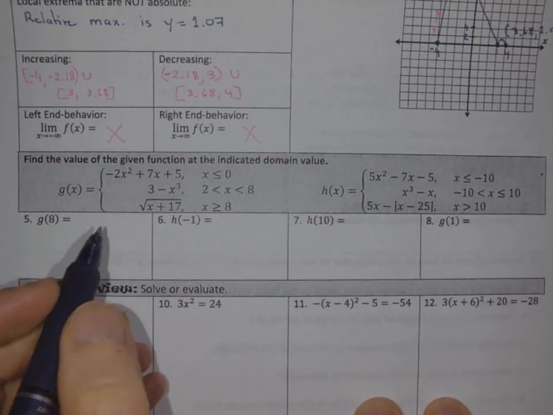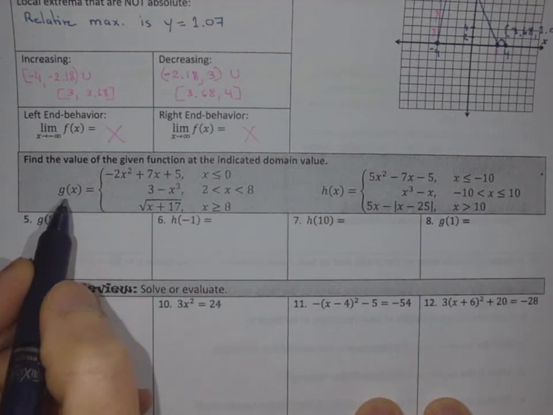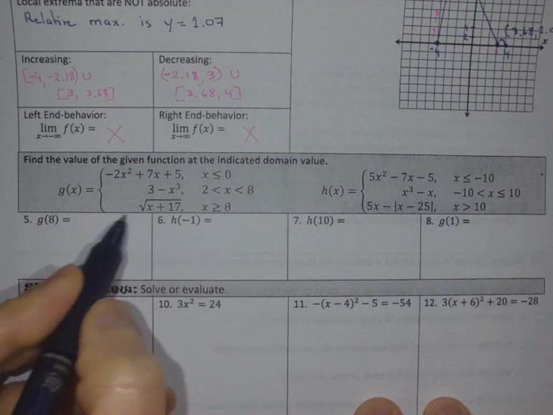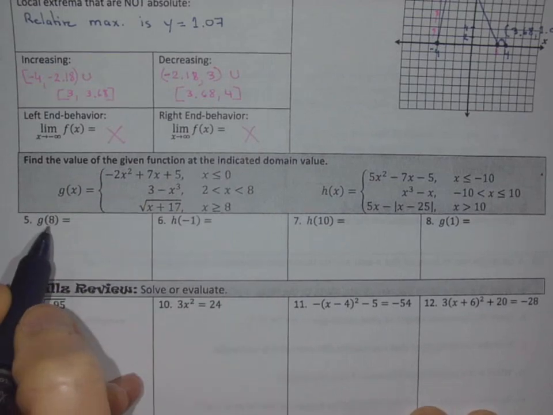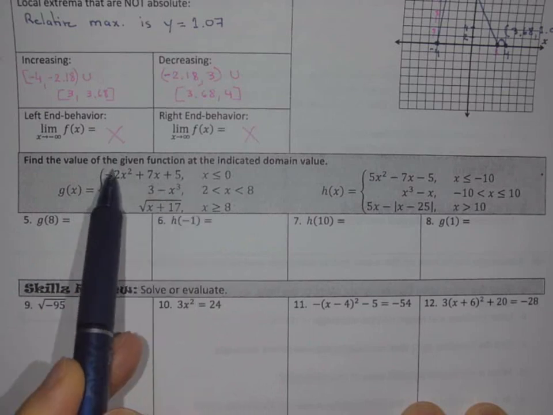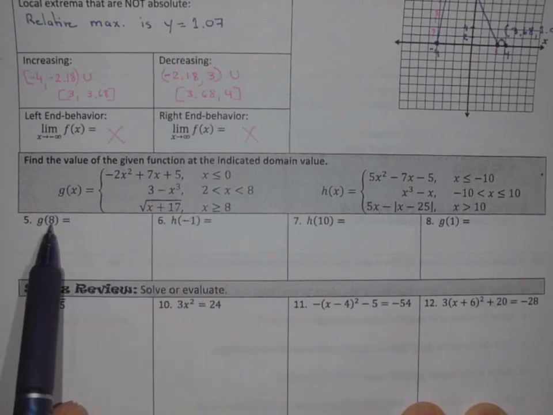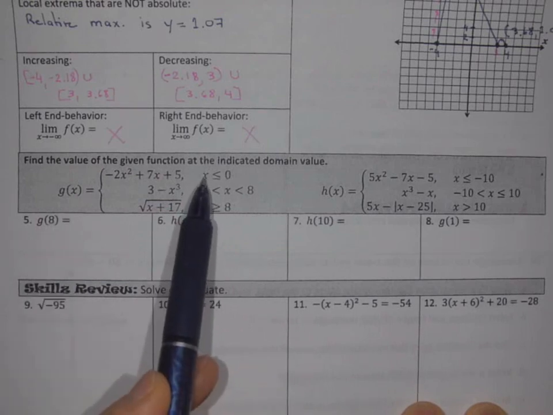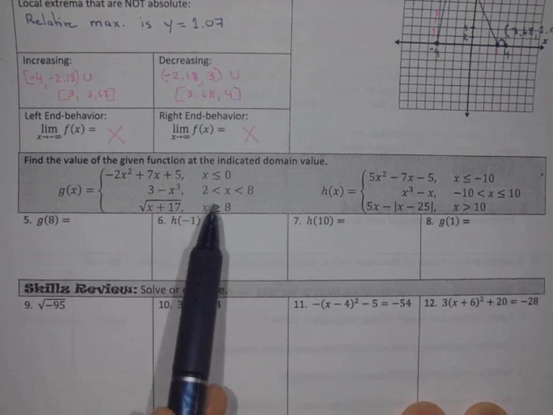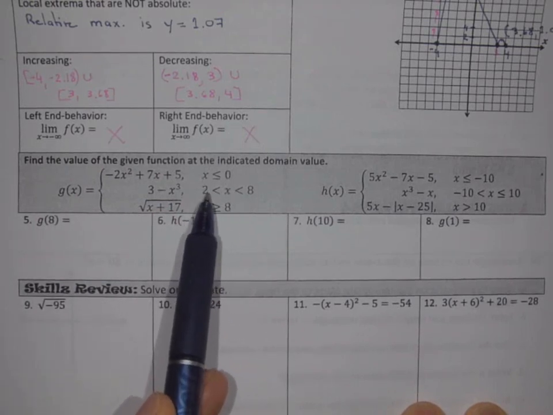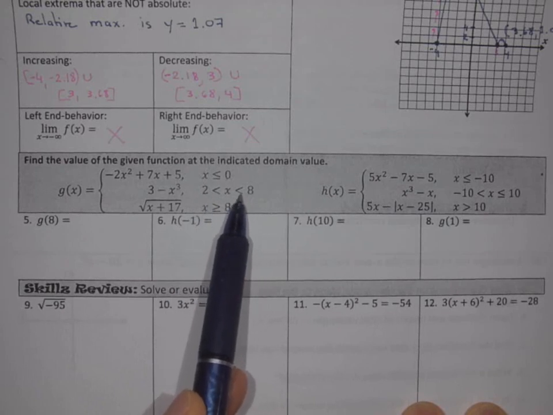So let's try. If I'm looking at g of 8, here is my piecewise function g, and I want to evaluate it at x equals 8. The first job is to figure out in which section of my equation I am going to input a value of 8. Is 8 less than 0? No. Is 8 between 2 and 8 but not equal to?